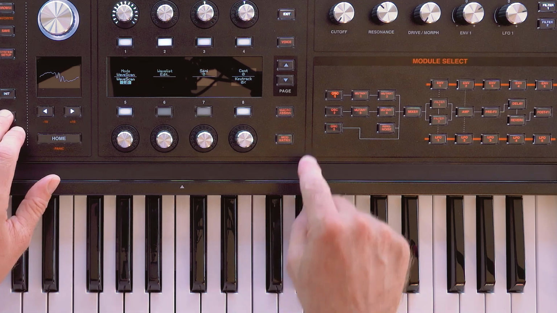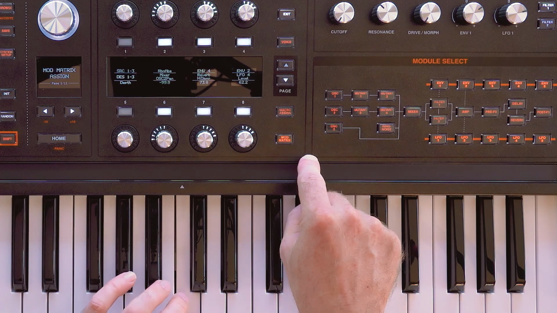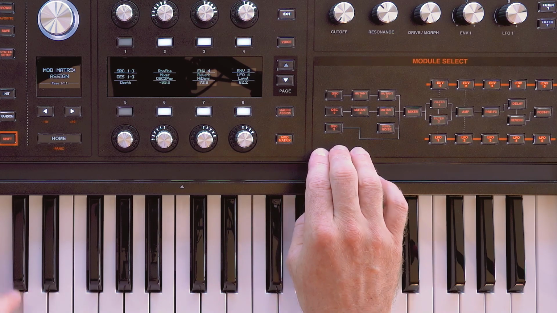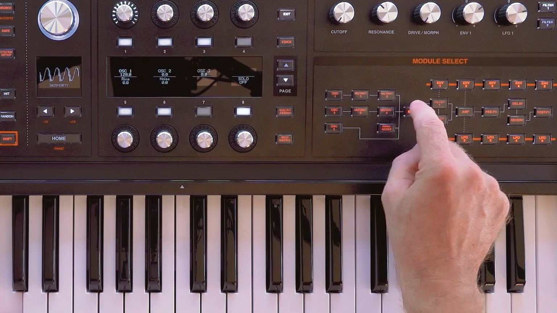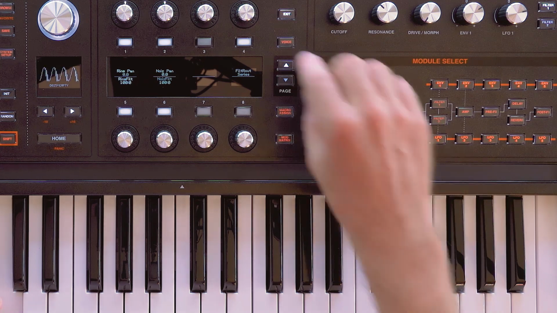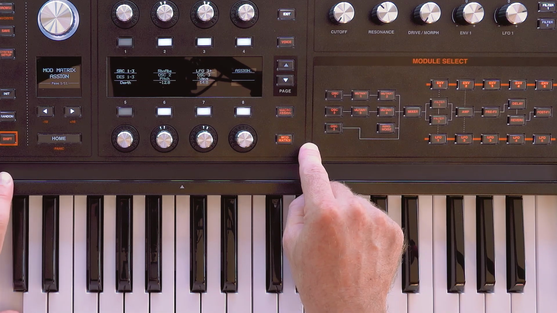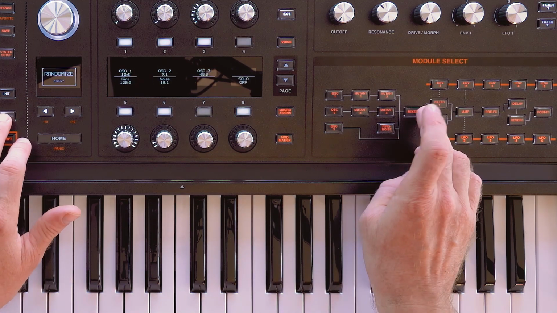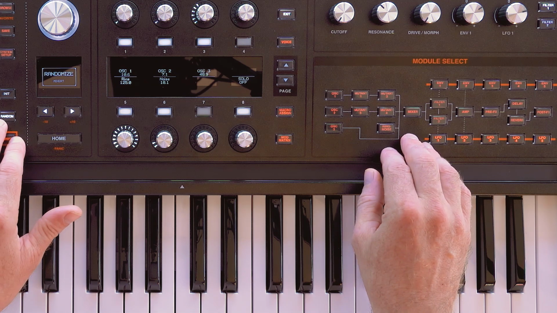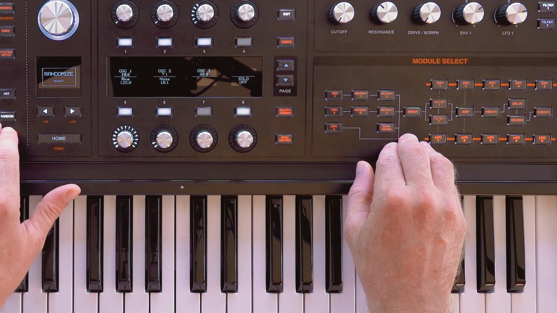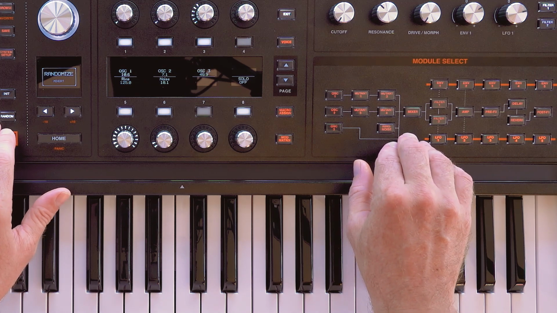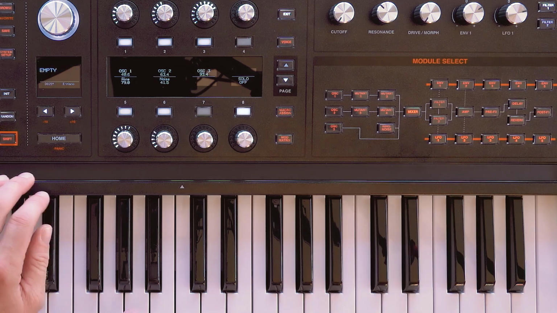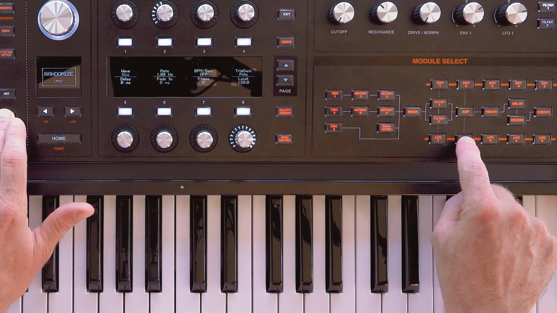Let's randomize the mod matrix. Nothing really happened. So let's turn up some more stuff. Yeah. That's kind of cool. By doing it this way, as opposed to just doing the whole patch at once, you can get to little sweet spots without changing the entire patch. Let's go ahead and randomize our LFOs.